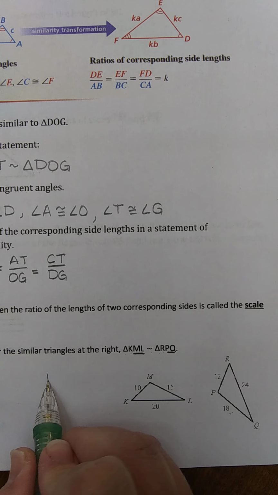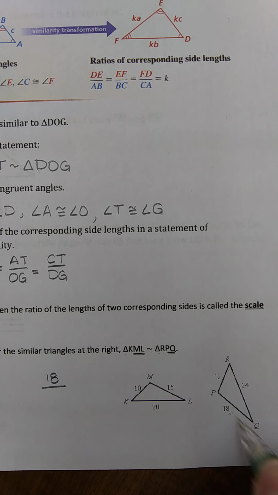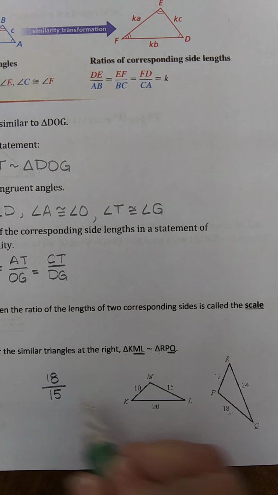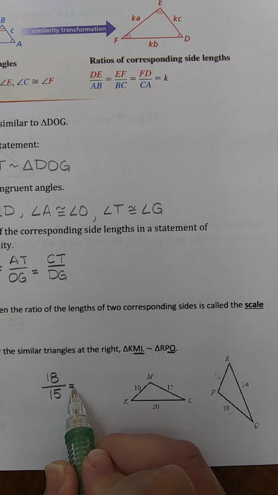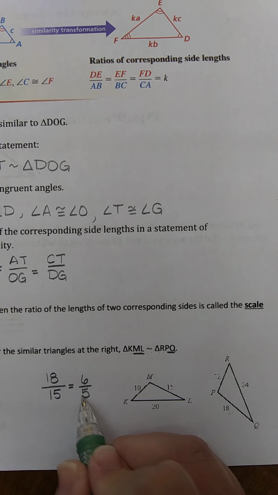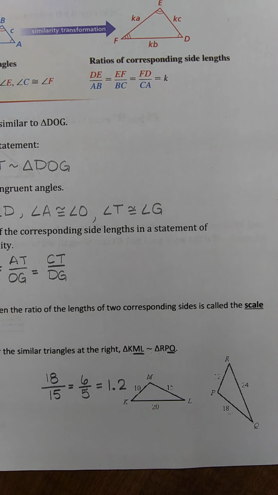So to find the scale factor, I'm going to place the larger number on the top, so this is the bigger triangle, so I know that will be larger, and then the length of ML on the bottom, and then we can simplify that. Those each divide by 3, so that would be 6/5, or if you want to use a decimal, that would be 1.2, so that would be our scale factor.